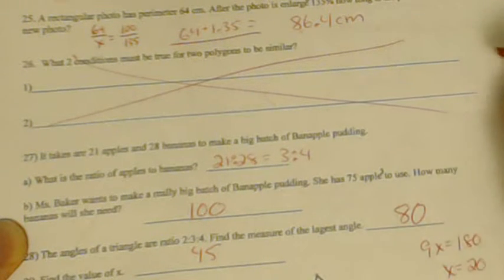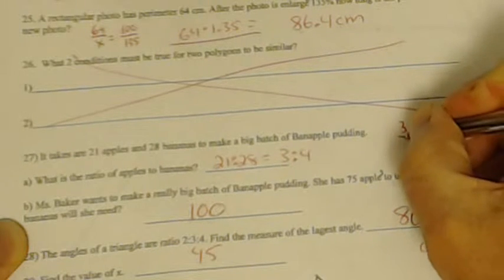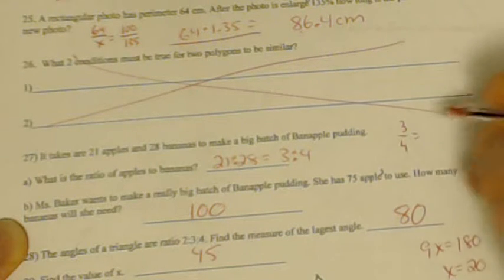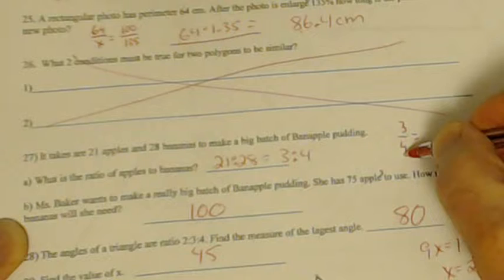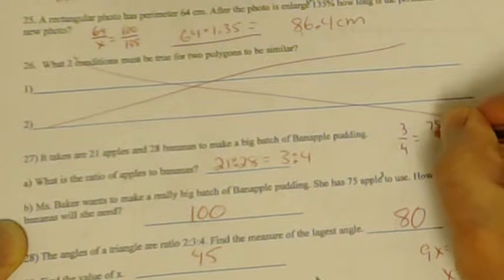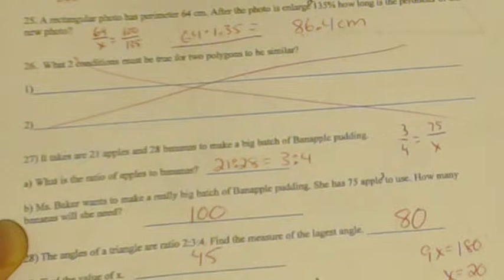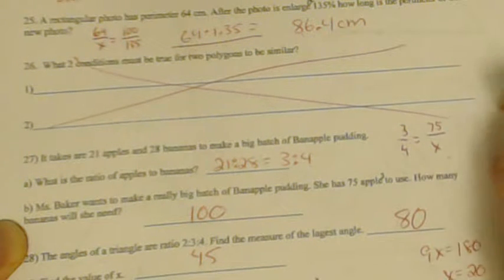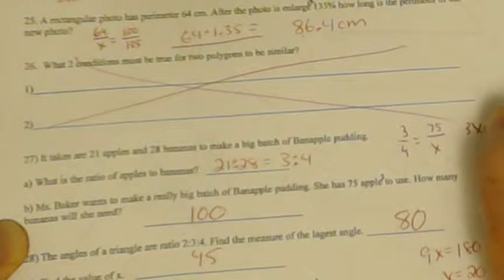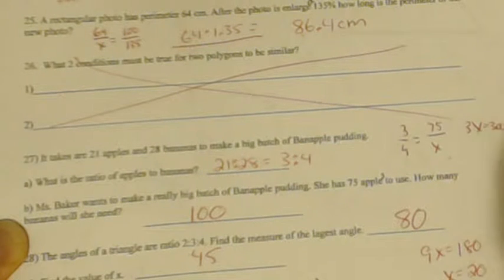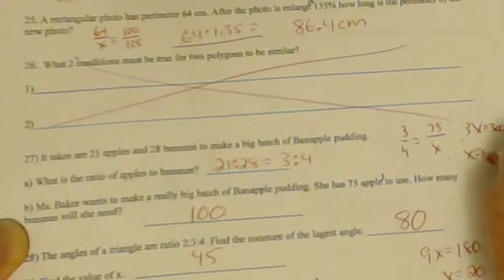Well, we know the ratio of apples to bananas is 3 to 4. So that was apples to bananas. And she has 75 apples. We want to know how many bananas. So if we solve this proportion by cross multiplying, we'll get 3x equals 300, and we'll get x is 100.